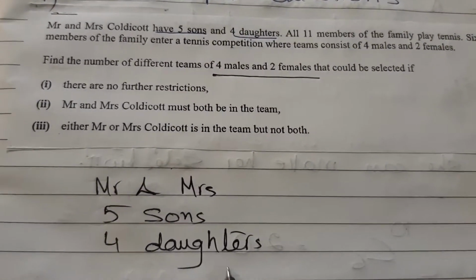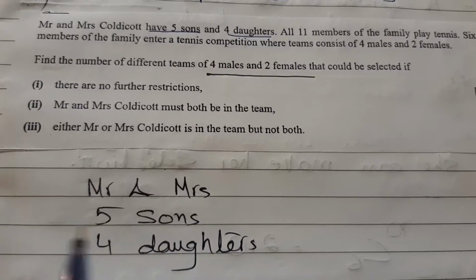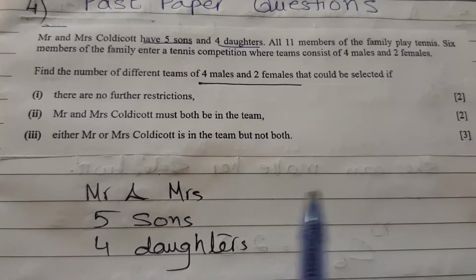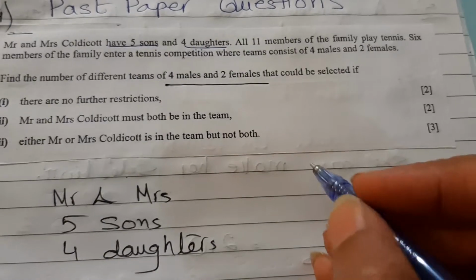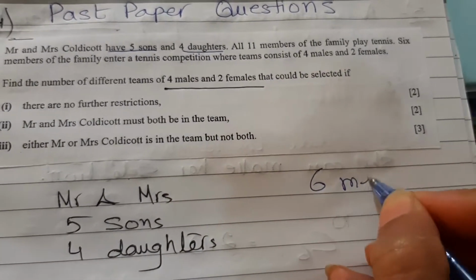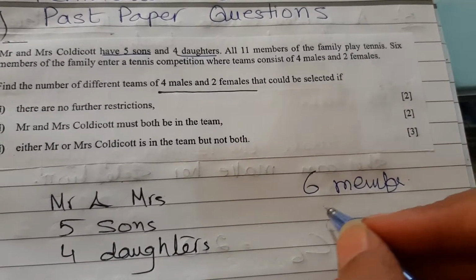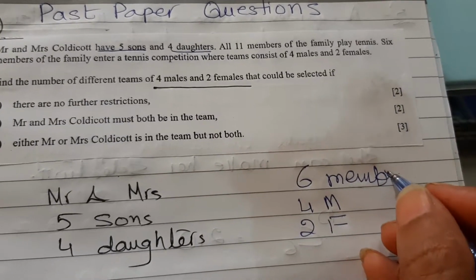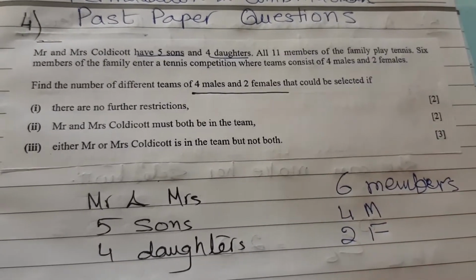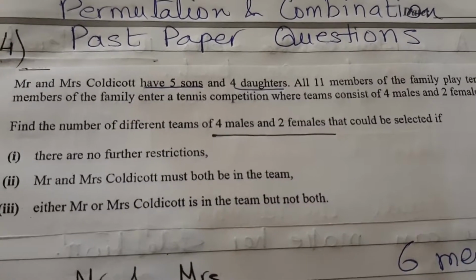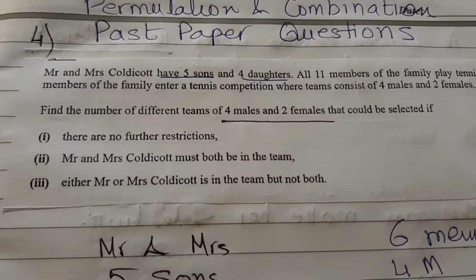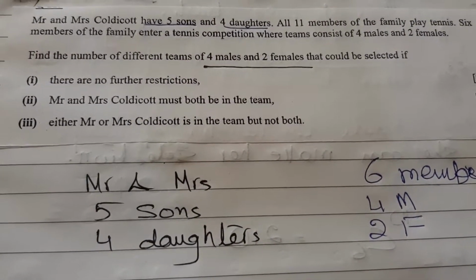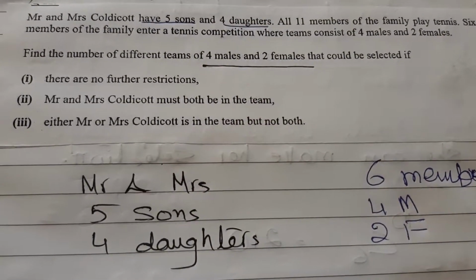So I will write down the information here for my quick reference rather than reading the question all the time. There are Mr. and Mrs., then there are 5 sons and 4 daughters. And the team will be made of 6 members, and in this team there should be 4 male and 2 female members. For the first question, there is no further restriction. So out of 11 I have to select 6, and it should be 4 male and 2 female. This condition is compulsory all the time.